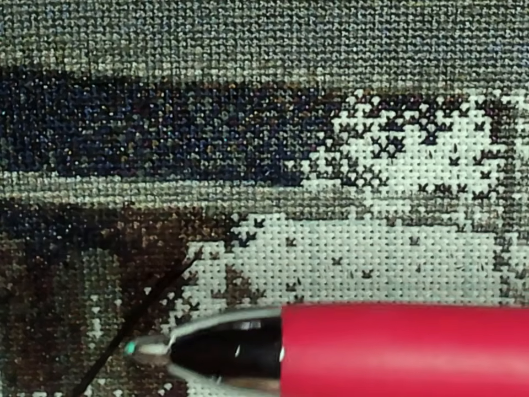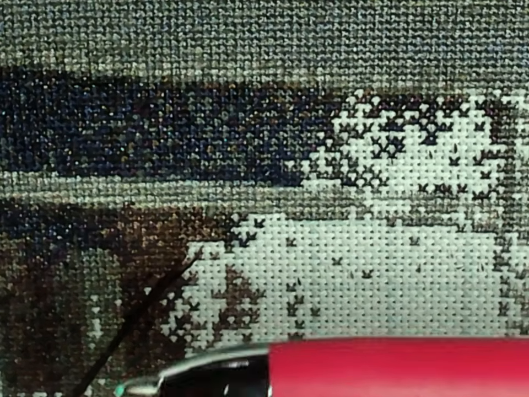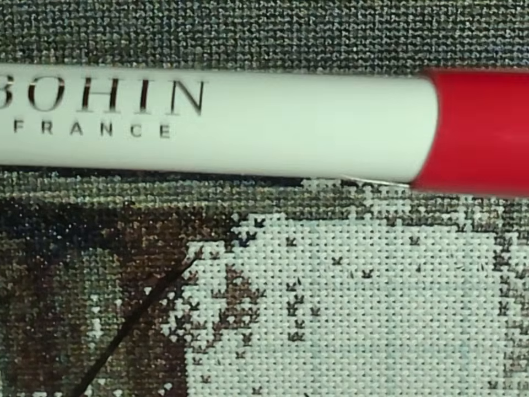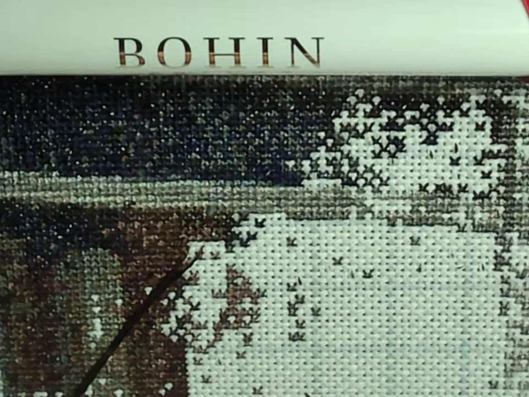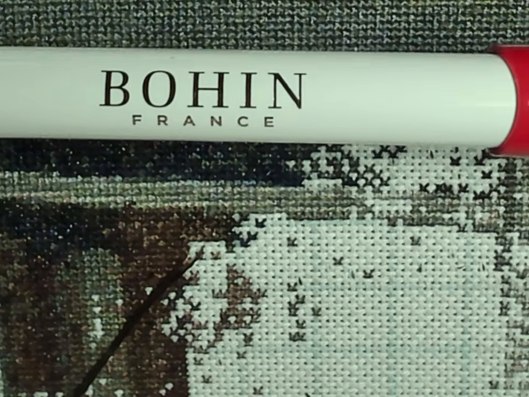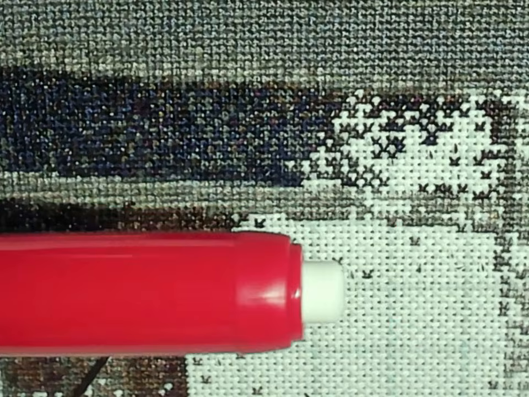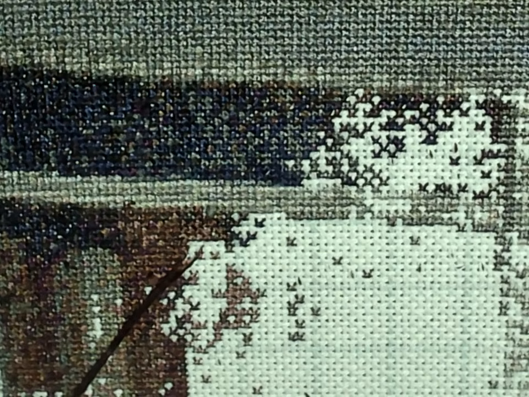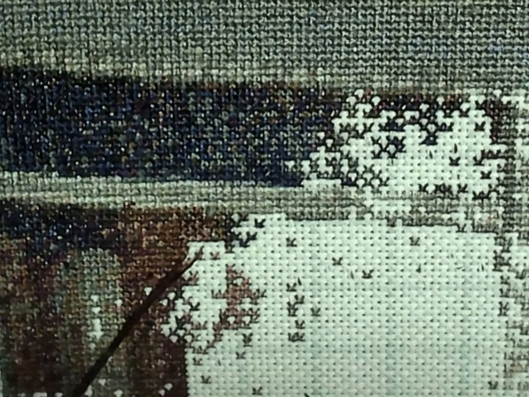In fact, many, many times it rubs off before you even get a chance to stitch that area. But they are available on Amazon or your local Joann's, or there's many places that you can buy them. But any kind of pencil that uses ceramic chalk will work fine and it will wash out.